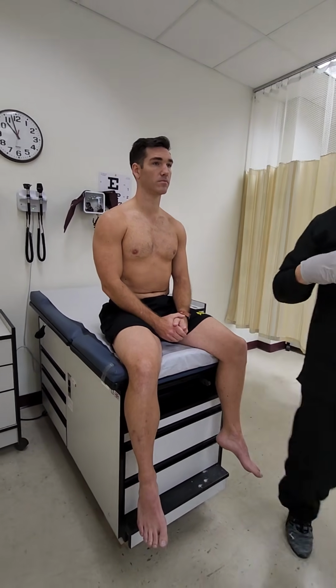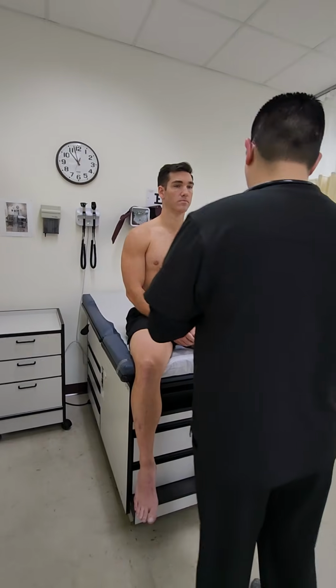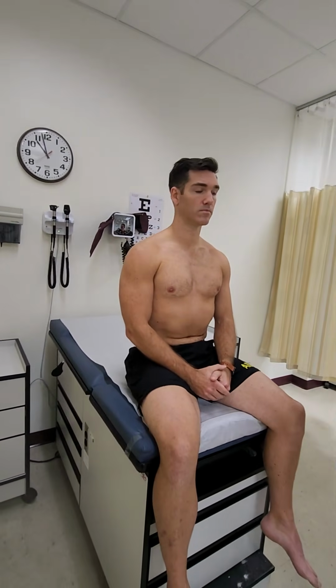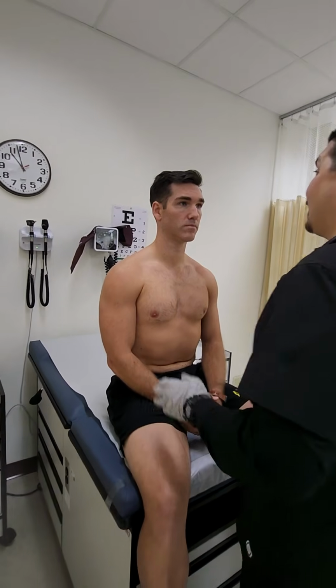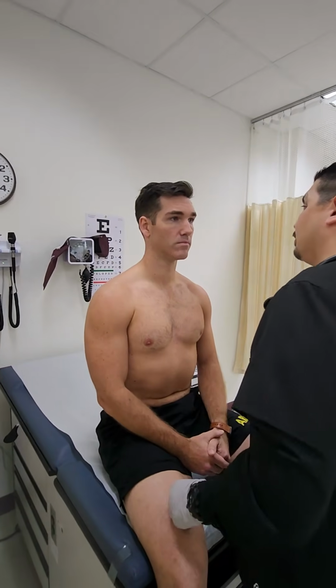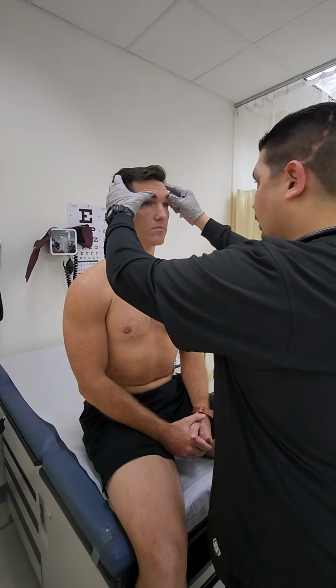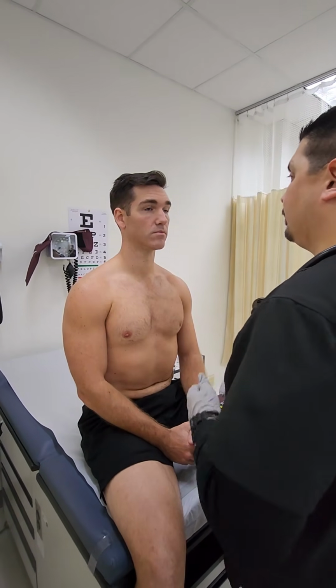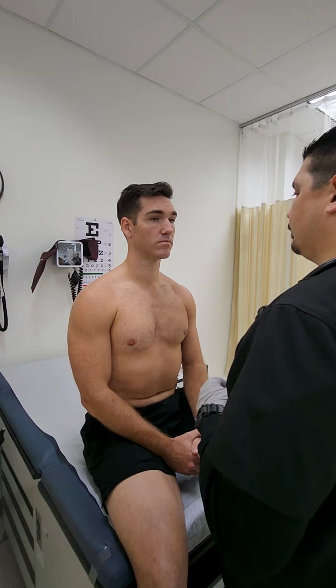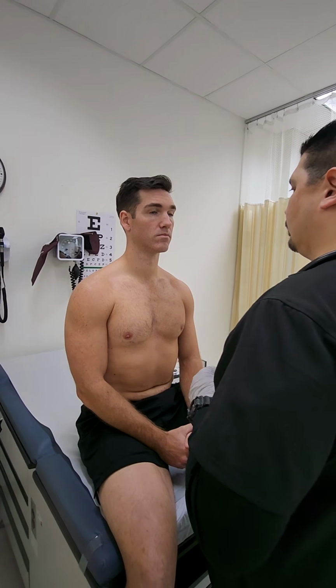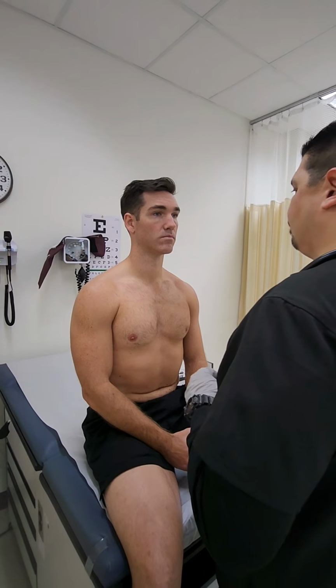Next, inspect eyebrows, lashes, and lids. So I'm just inspecting it right now, so I'm not going to use the light, okay? So I'm just looking around, okay? Verbalize, no exophthalmos, lid lag, ptosis, periorbital discoloration, edema, or skin lesions.